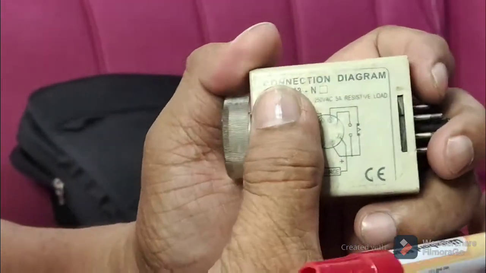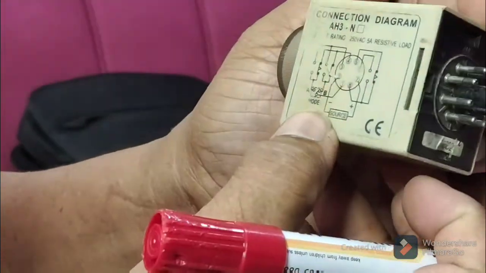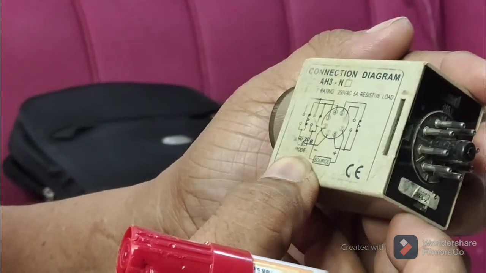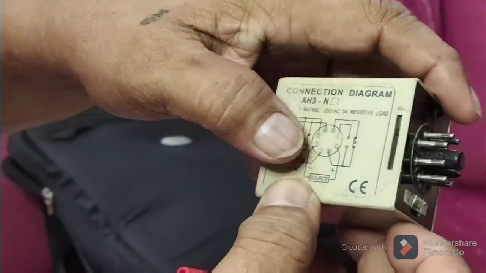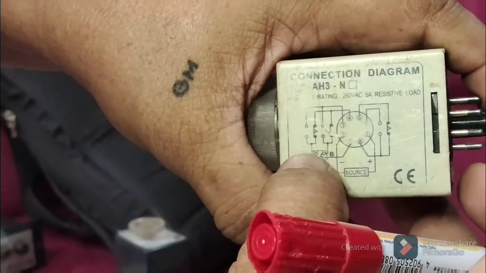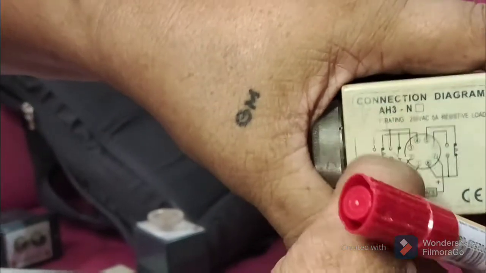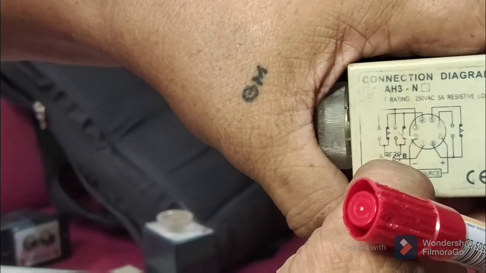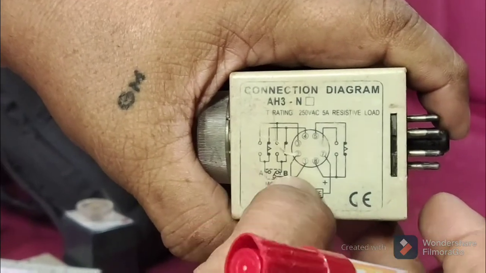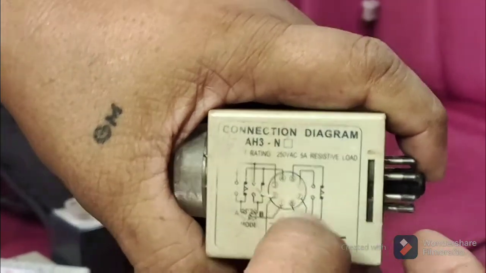This one is another contact. So, if you will adjust this to, shall we say, mode B, so you are using this. If you will use A and B, you will use this portion here. But this one, if this is adjusted to A or either B, you can still use this.